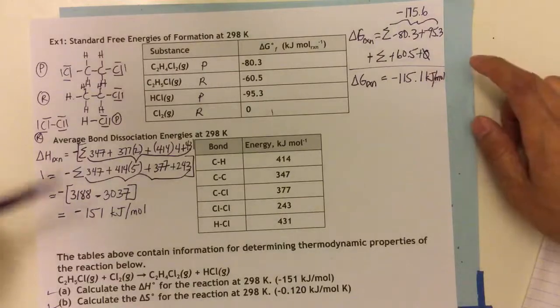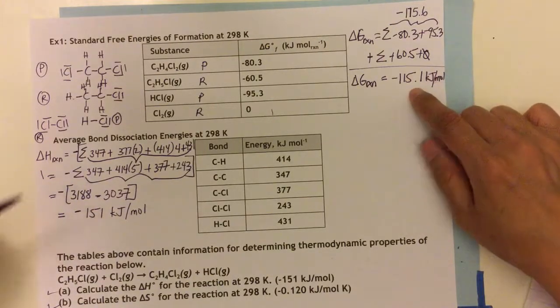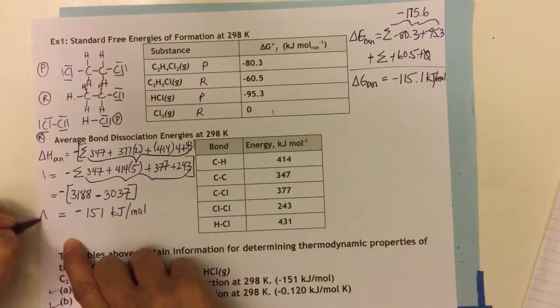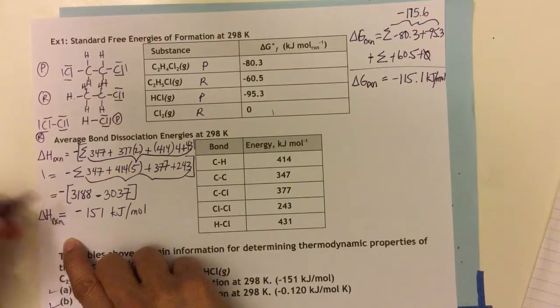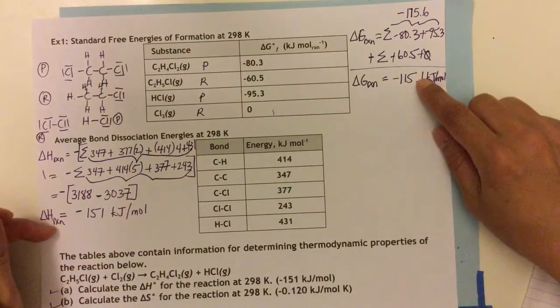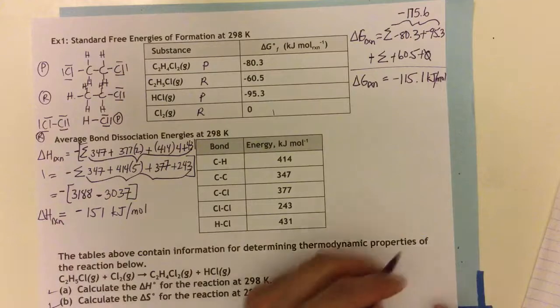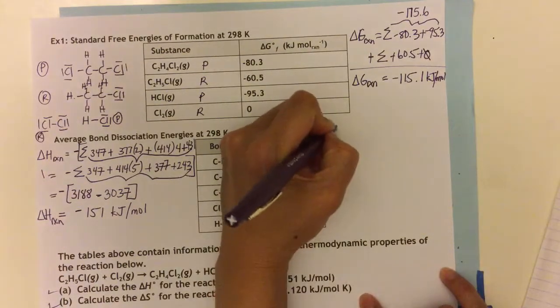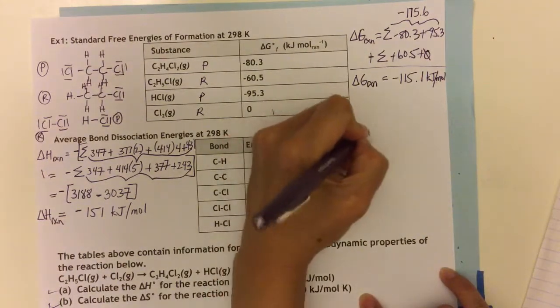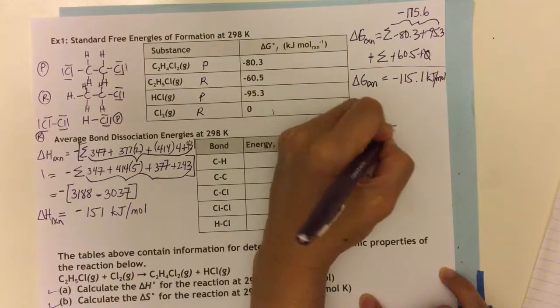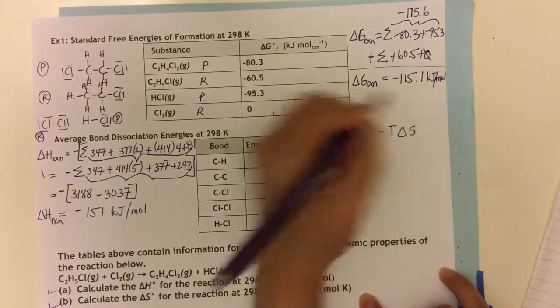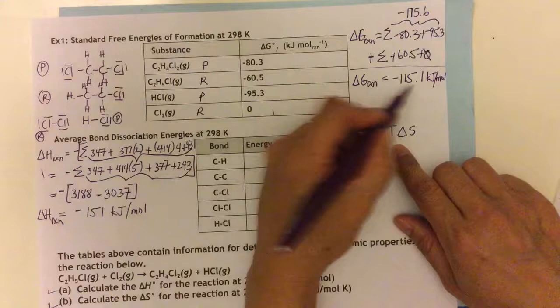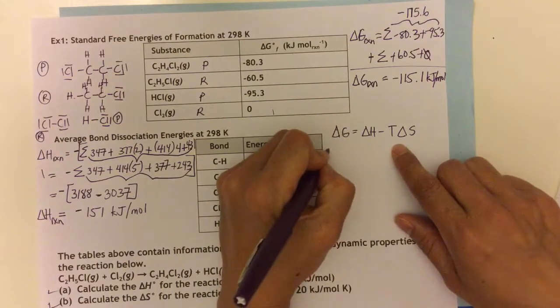So if I have delta G, I have delta H of reaction. I can link those two through this equation right here. So I'm going to link it through delta G equals delta H minus T times delta S. So we're going to link them all together.